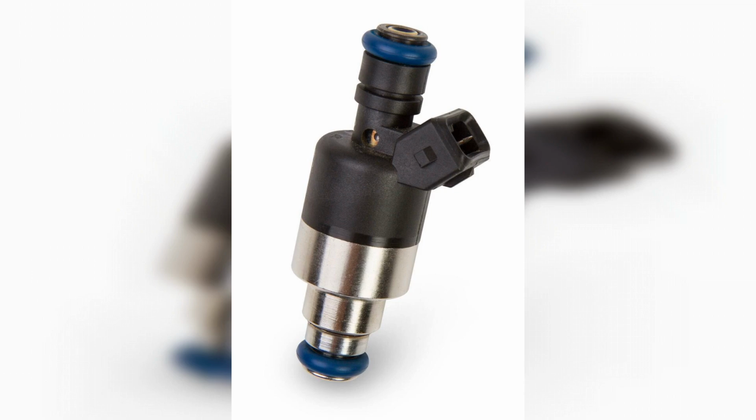How serious is code P0611? The P0611 code can cause a number of driving problems for the driver, and it could be an indicator that something is really wrong with the vehicle.